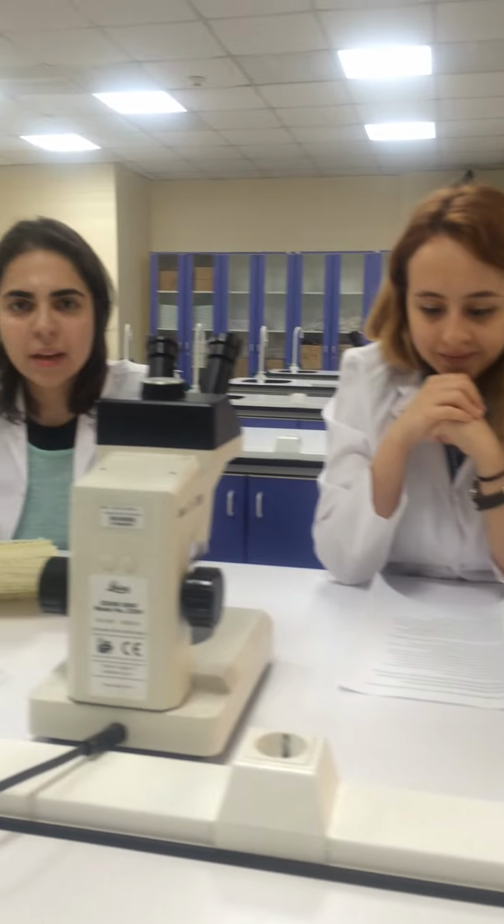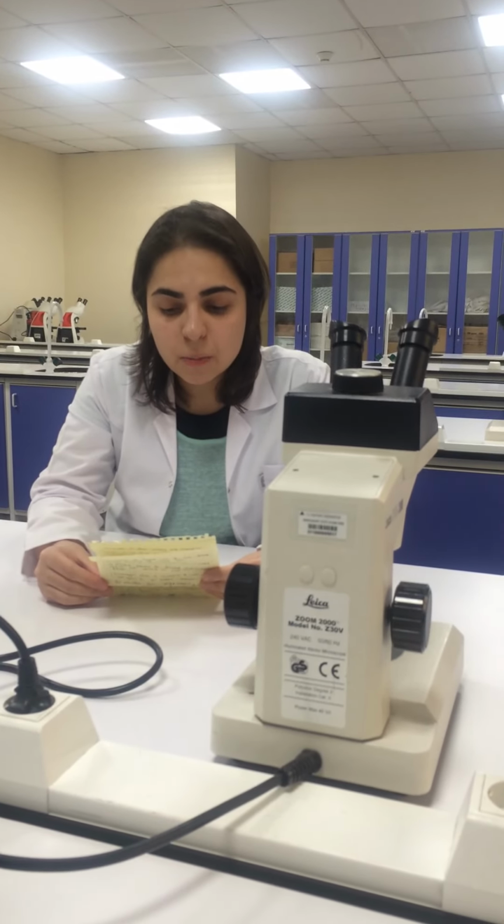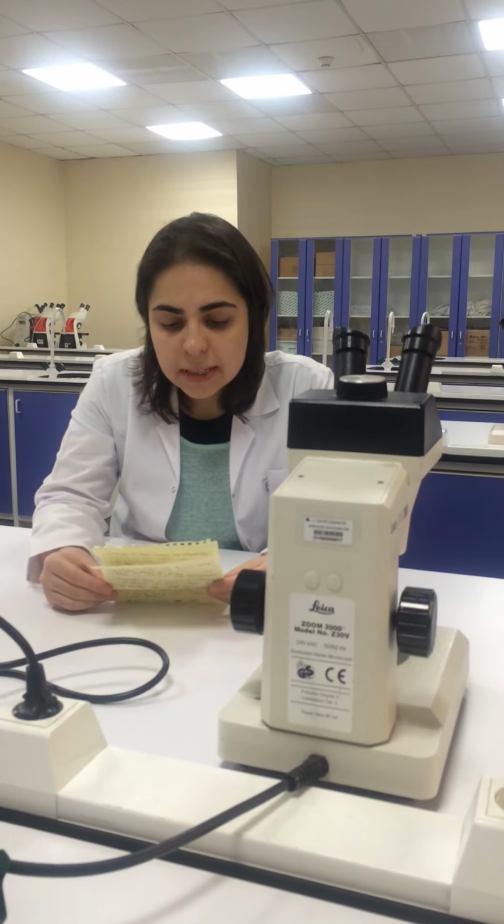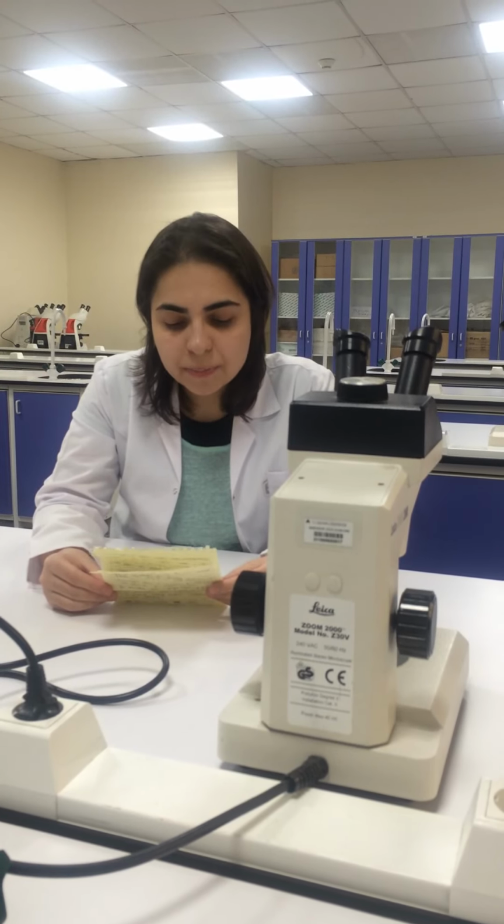Thank you. Hello, in this experiment, subcutaneous adipose tissue from porcine is used in 60 gram. All steps are done at room temperature unless it is indicated. First step is preparation of digestion medium.